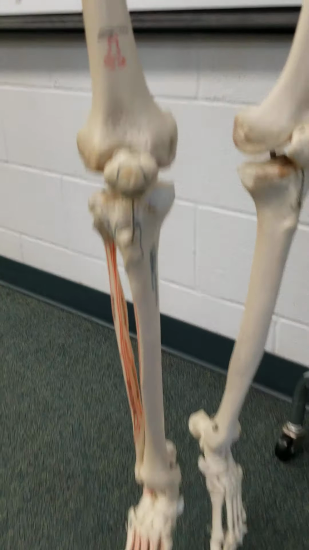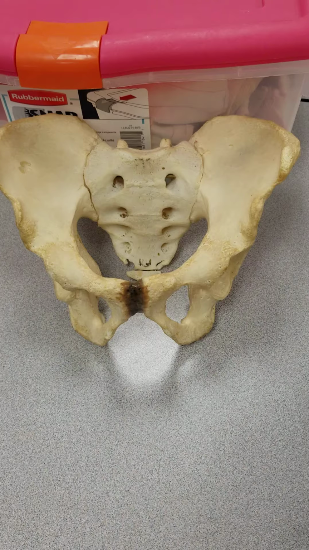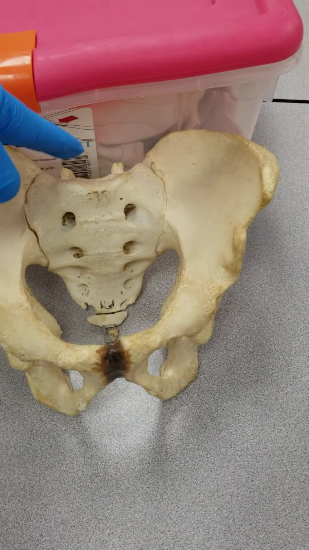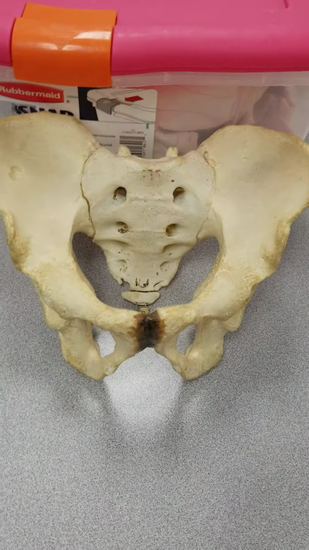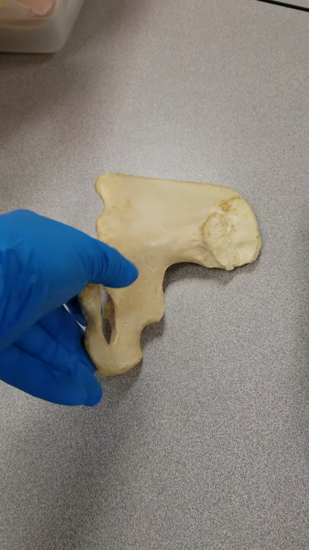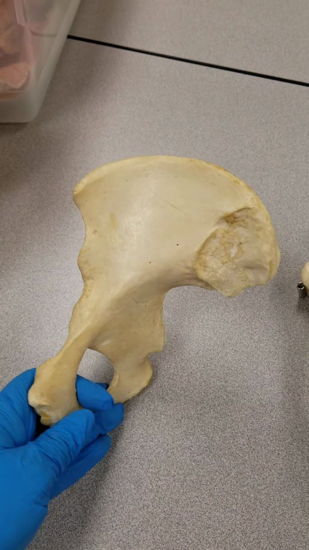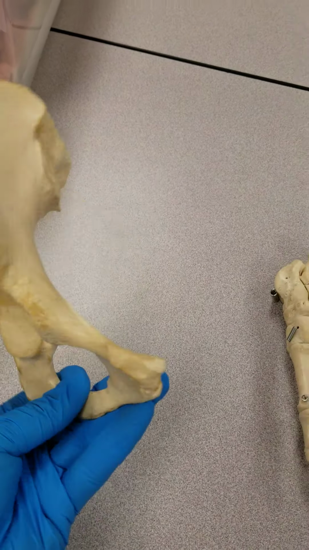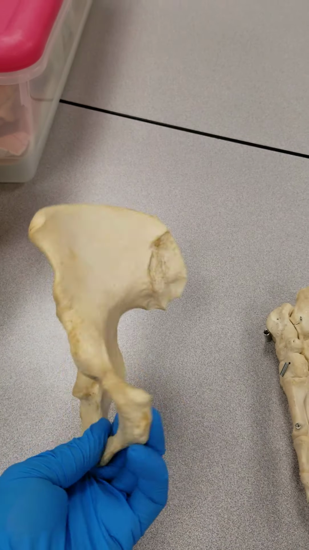I'm going to go over to the table and show you these independently. This is your pelvis with your sacrum attached. We've got 2 coxal bones. This is a coxal bone that's been disarticulated. That means taken apart. So in another lab to come, you'll have to know the parts of the coxal bone.